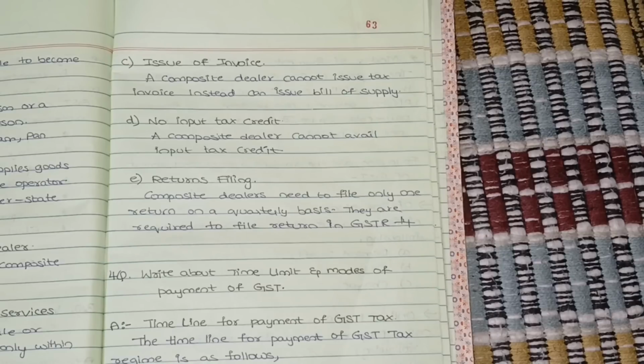Okay, that is the third point. And the fourth point is no input tax credit set off.